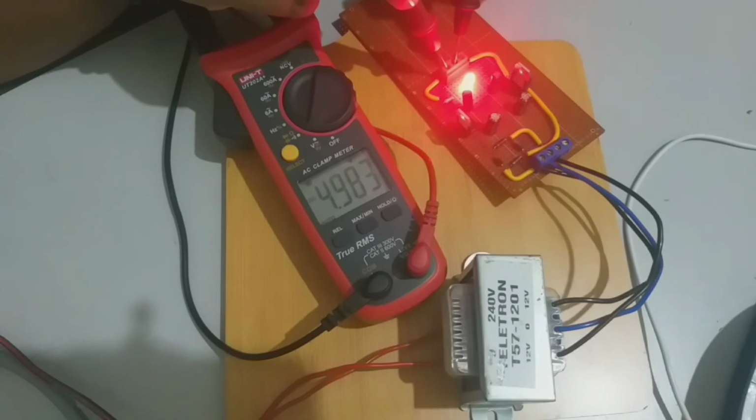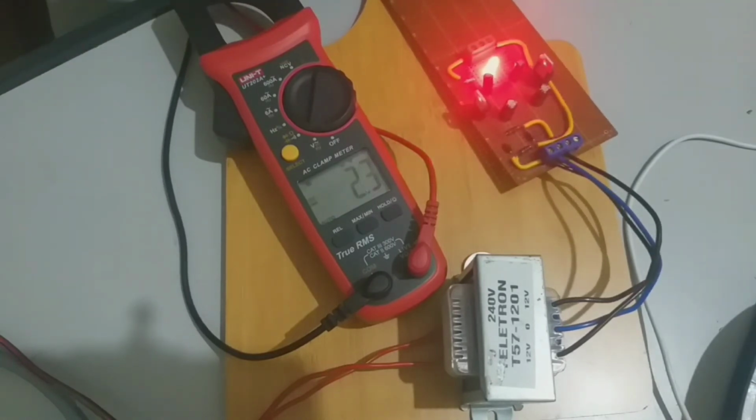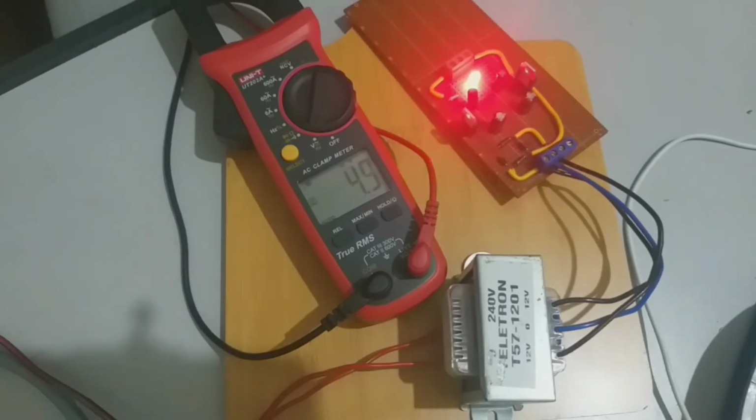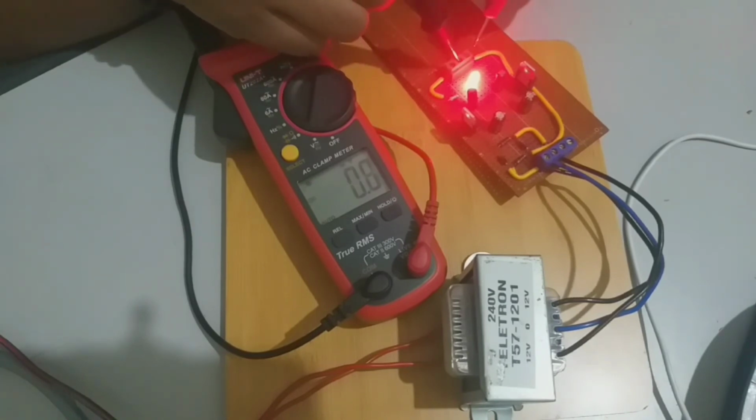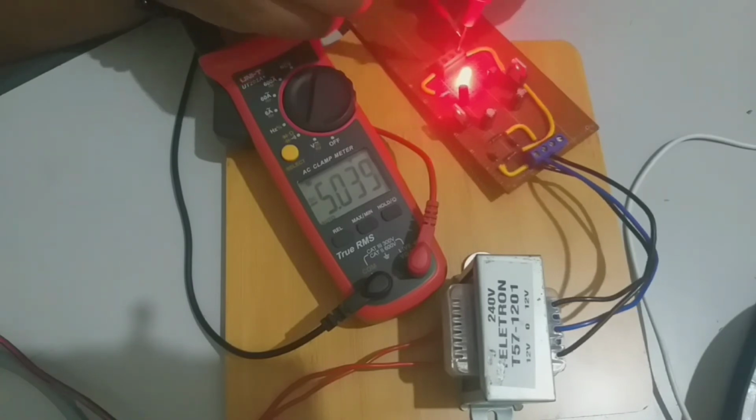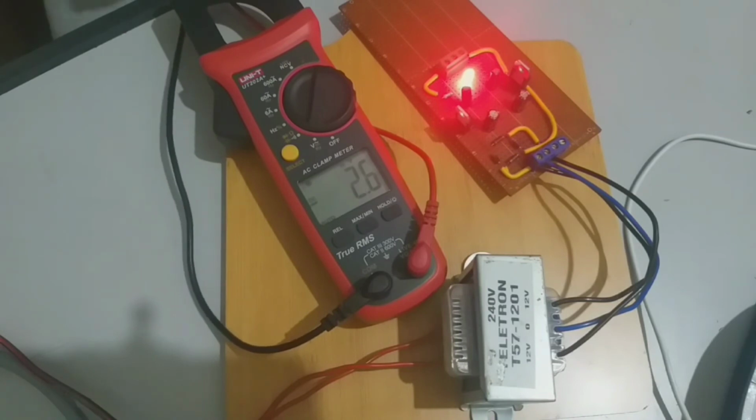The output we get is 4.983 volt. Next, I'm going to test the output voltage for LM7905. The output we get is 5.039, which is within the range given in the datasheet.